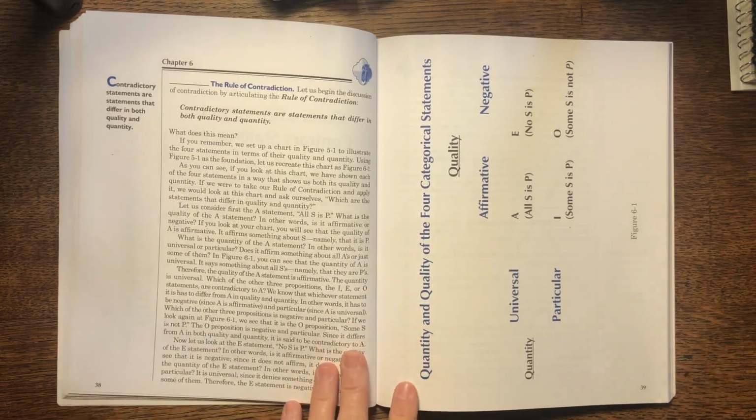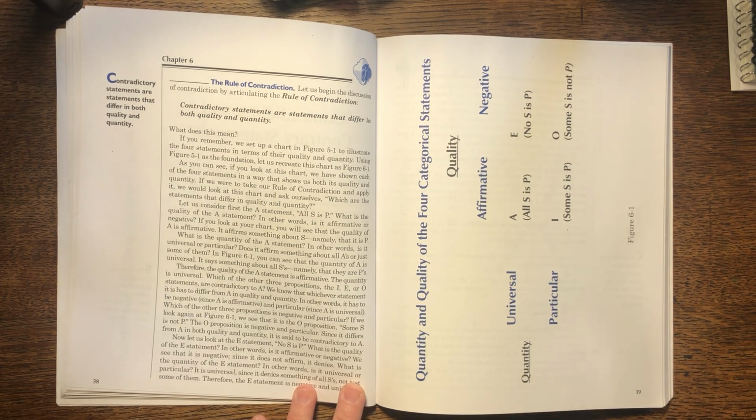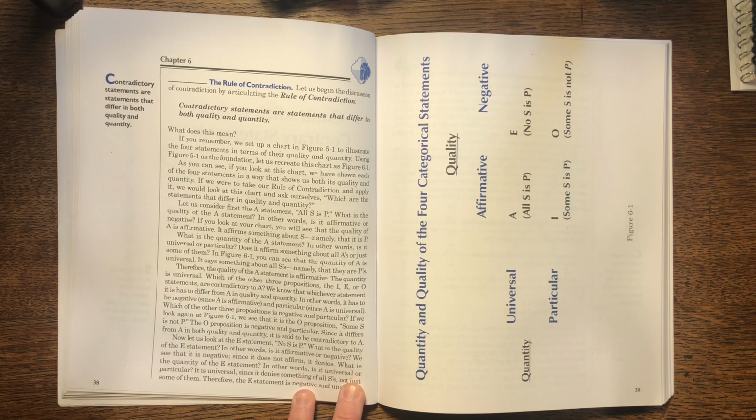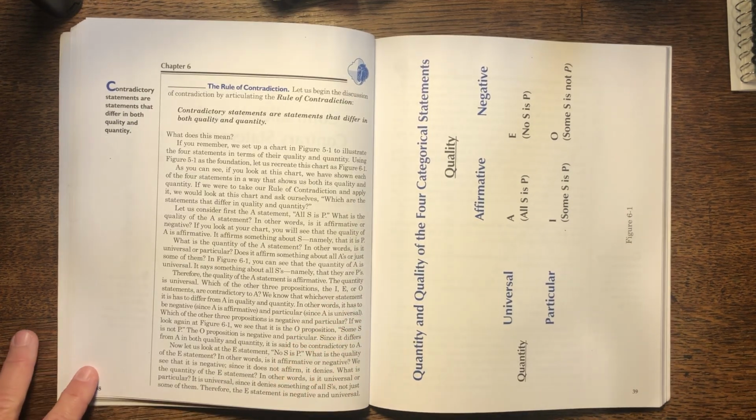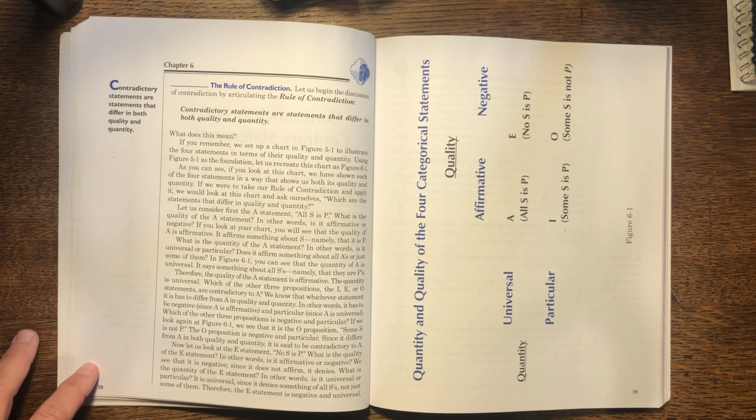The rule of contradiction. Let us begin the discussion of contradiction by articulating the rule of contradiction. Contradictory statements are statements that differ in both quality and quantity.